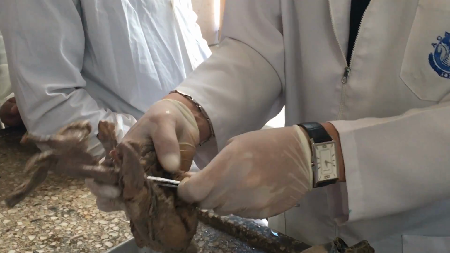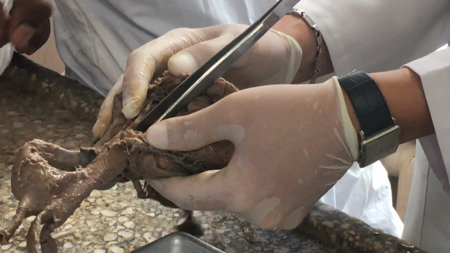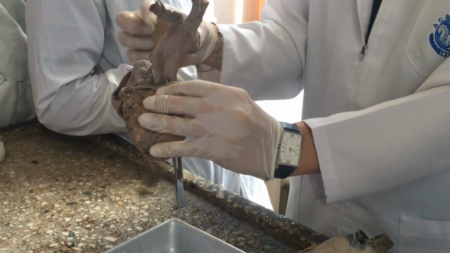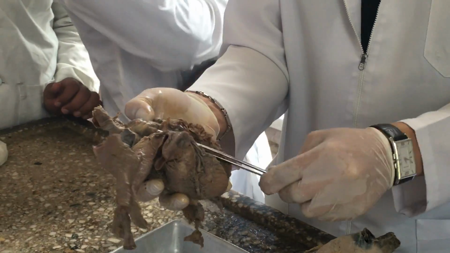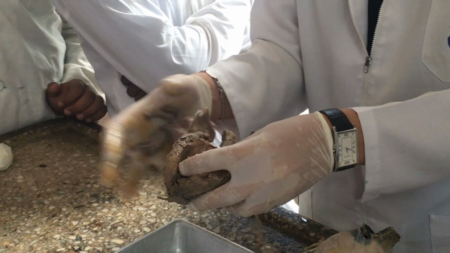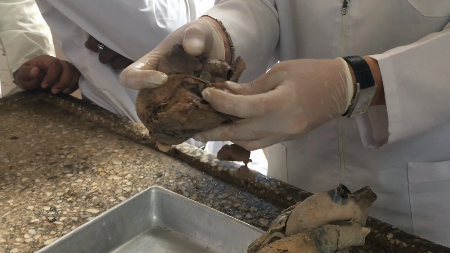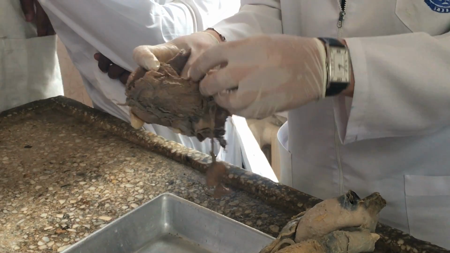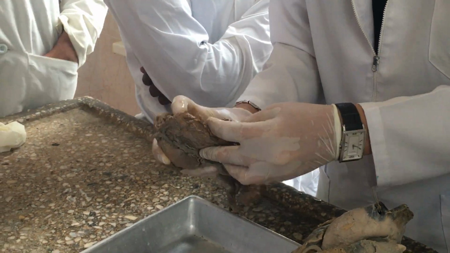My forceps are now inside the aorta, the aortic opening of the left ventricle. So, opening of the aorta and left atrioventricular opening. In the left atrioventricular opening there is also a valve: bicuspidal, second name mitral. It consists of 2 cusps, anterior and posterior only.